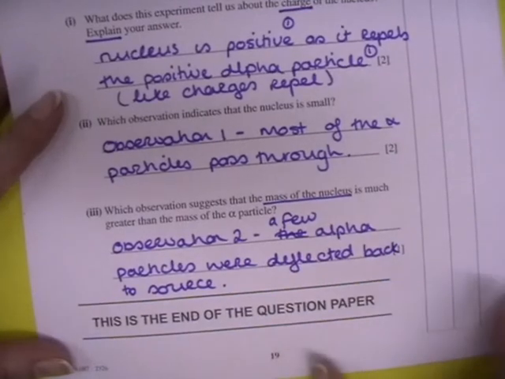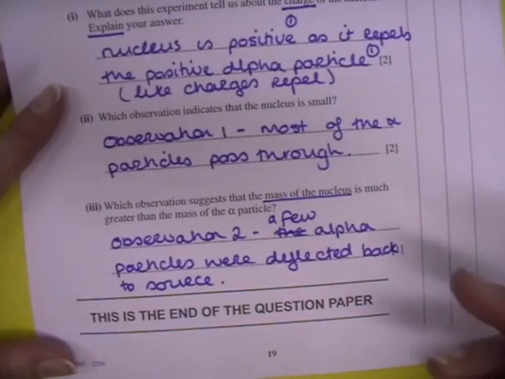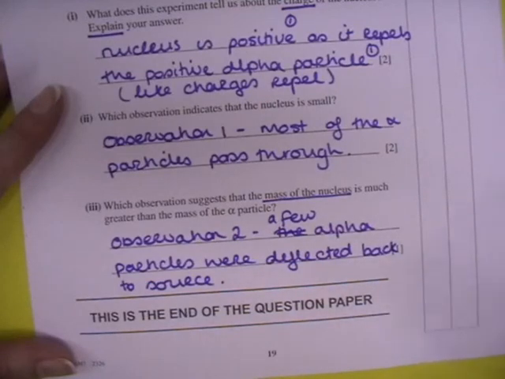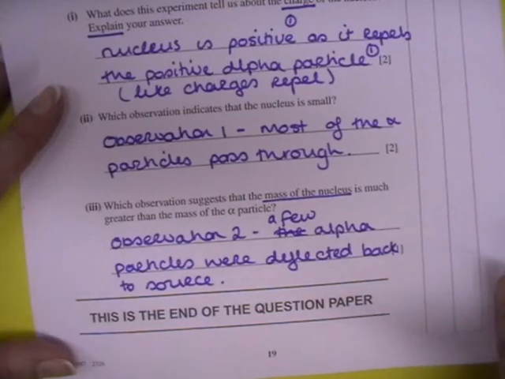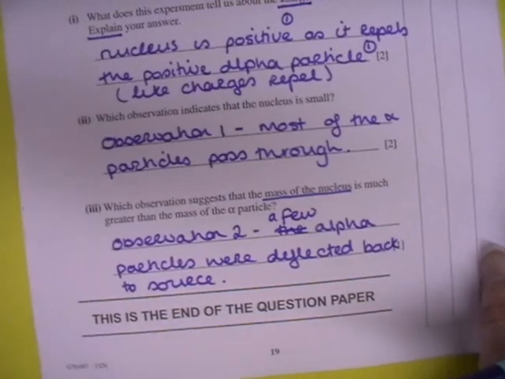This suggests that the mass of the nucleus is much greater than the mass of the alpha particle, because if the alpha particle were greater, it would knock the nucleus out of the way and pass on through. But that's not what's happening. The nucleus is staying put, and it's knocking the alpha particle back towards the source. So the alpha particle must be lighter. Therefore, the mass of the nucleus is much greater.